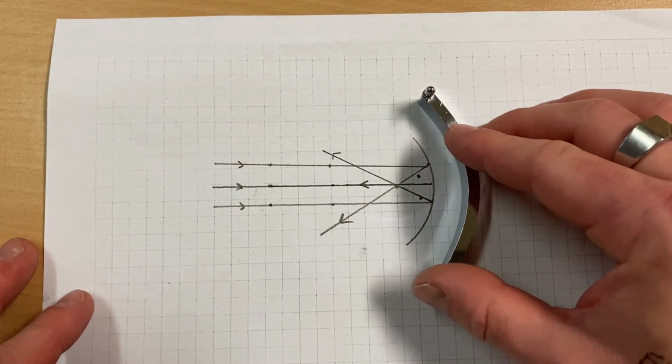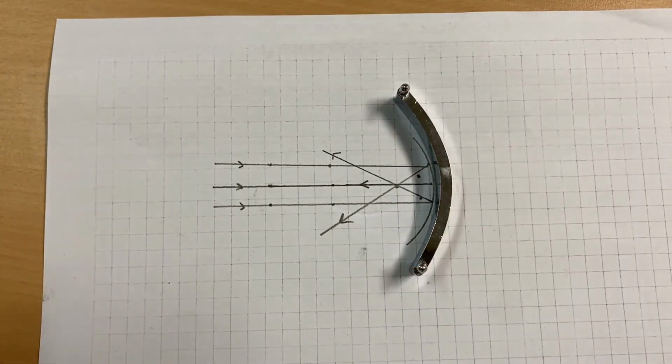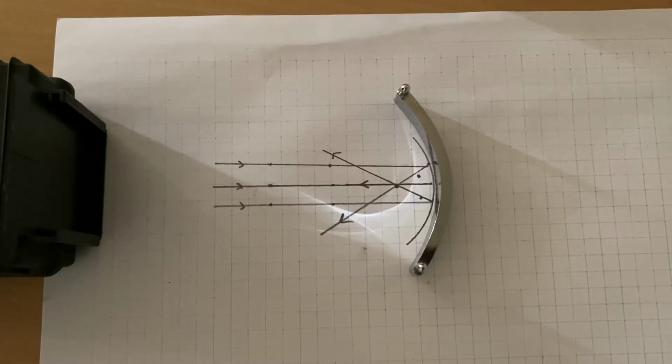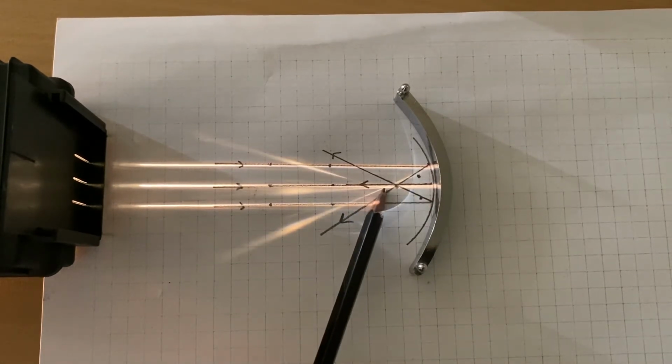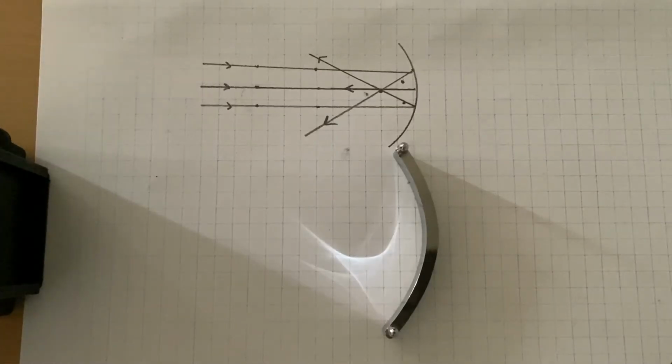What I'm going to use now is a concave mirror with a wider radius. What that means is if we were to do a full circle, the radius of this lens mirror would be greater than the other. And you can see that this affects the focal point. Let's have a go at tracing a second diagram and see if we can measure it.